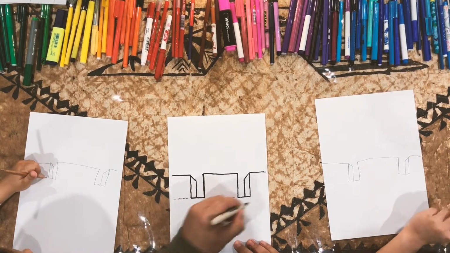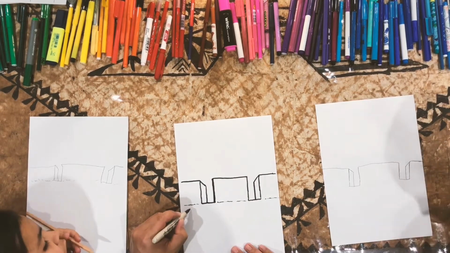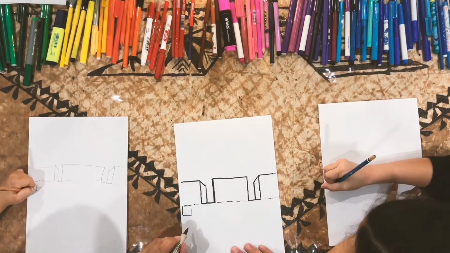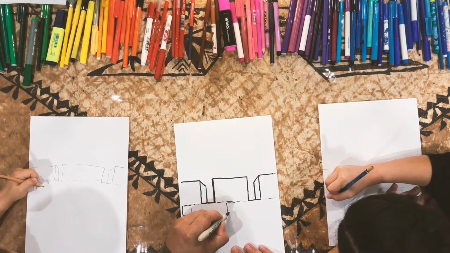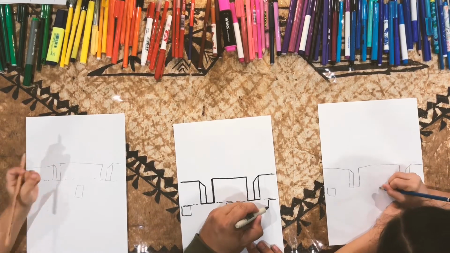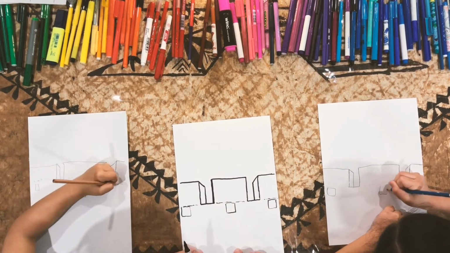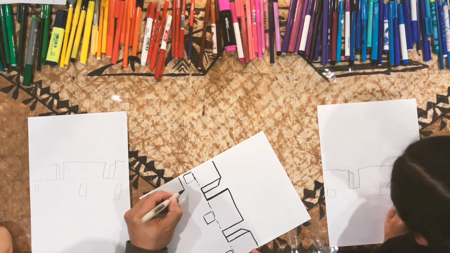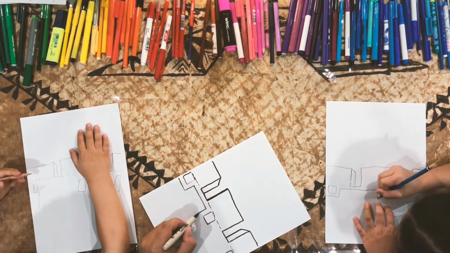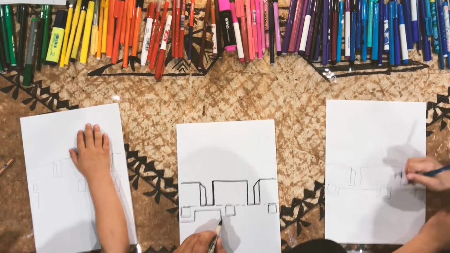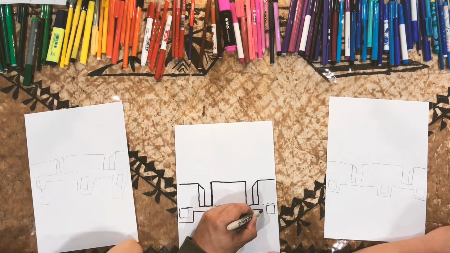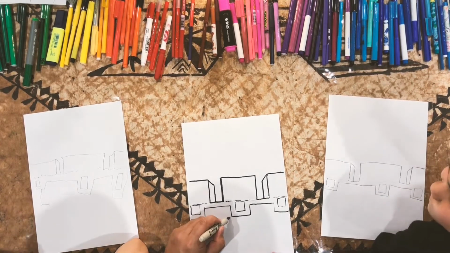We started with a dotted line going across. We added 3 squares, and an outline going around each of these squares. Now we're going to add some bricks.